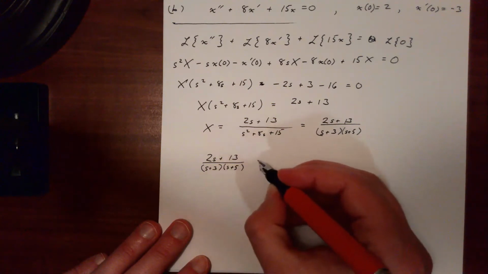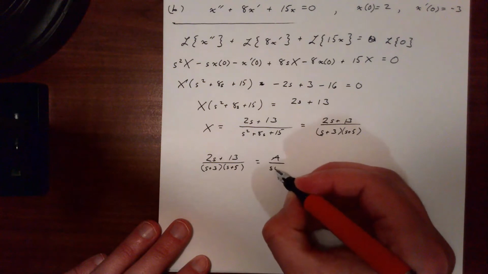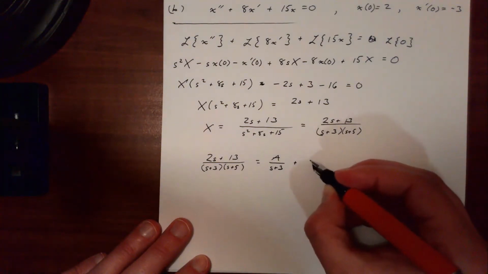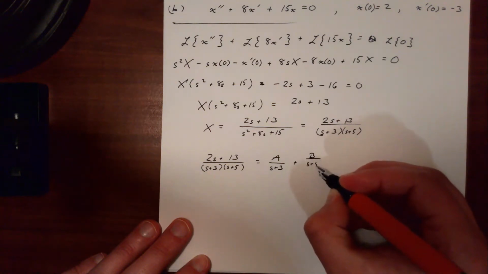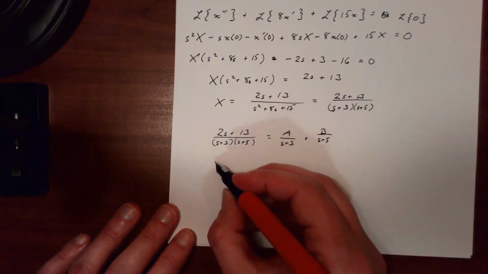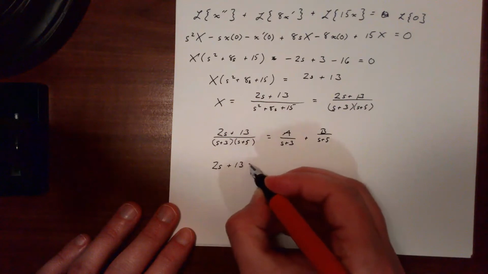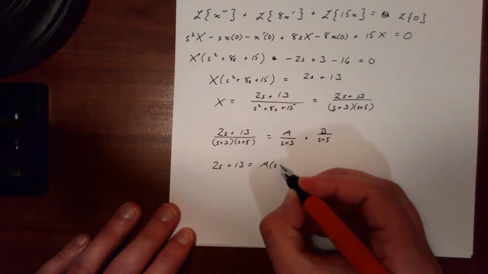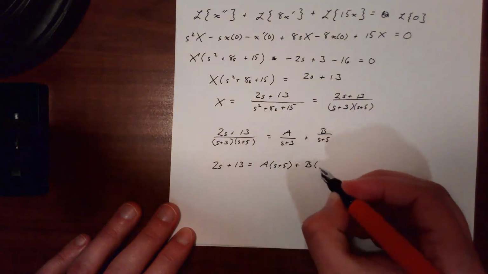That would decompose in a partial fractions way to something over the first factor, a over s plus 3, plus something over the second factor, b over s plus 5. Well, if I multiply everything through, that's going to take us to 2s plus 13 is equal to a times (s plus 5) plus b times (s plus 3).